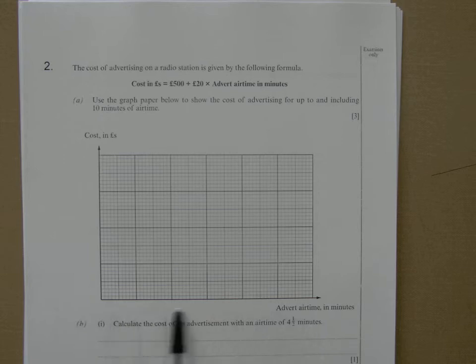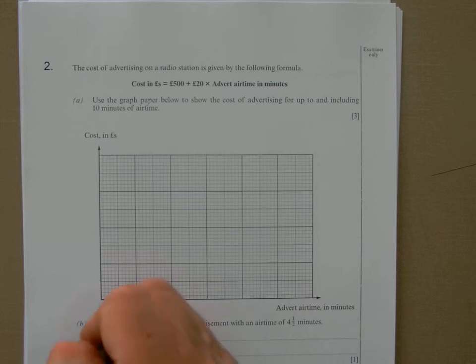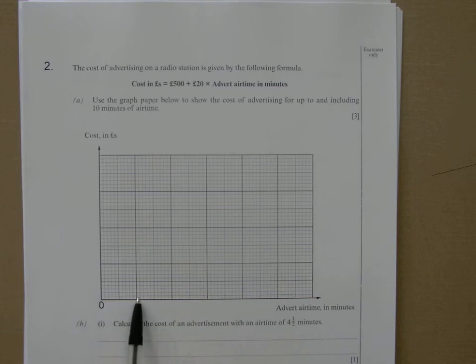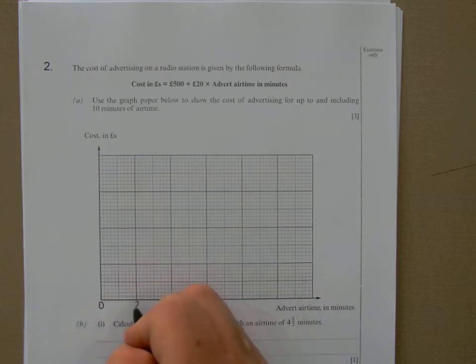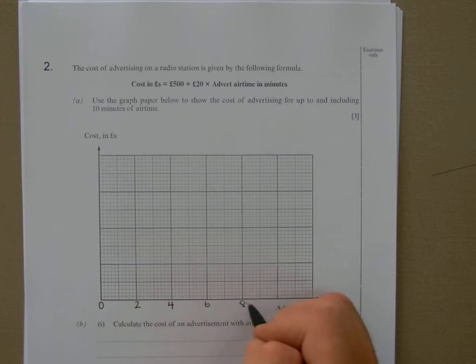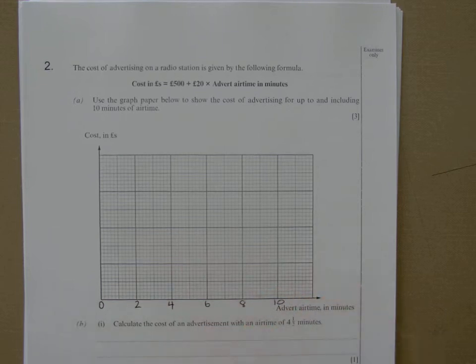We need to think about how we can have an appropriate, useful scale here. Naturally, we'll start with 0 here, and we could think about going up in ones with these big blocks, 1, 2, 3, 4, 5, 6, but that won't fit on. So we'll go up in 2s, 2, 4, 6, 8, 10, so it'll all fit in there nicely, and then 1 will be in the middle there, and then 3 will be in the middle there, and so on.